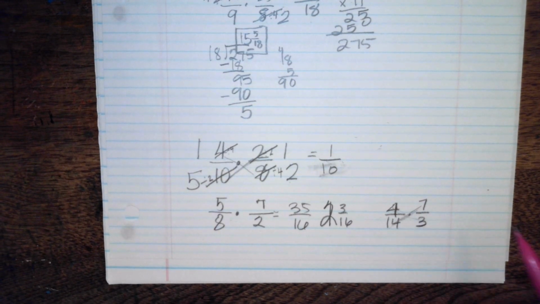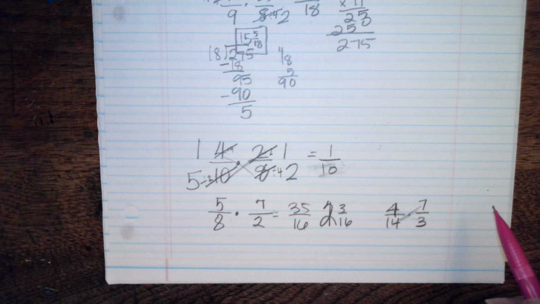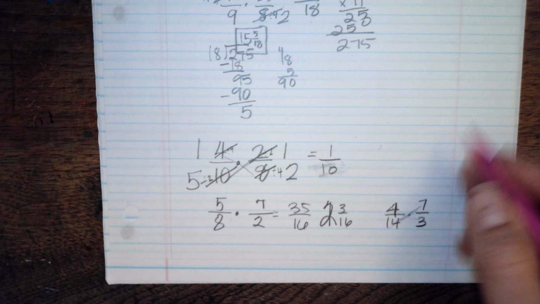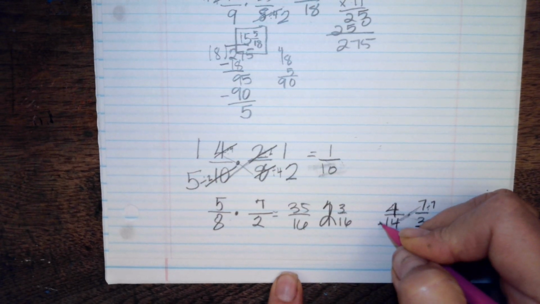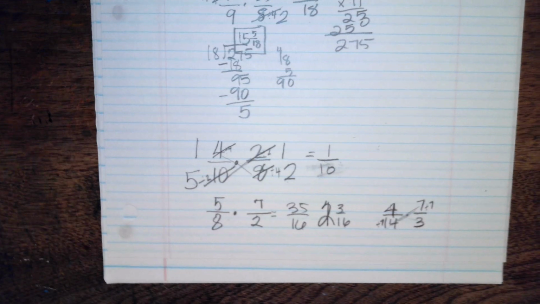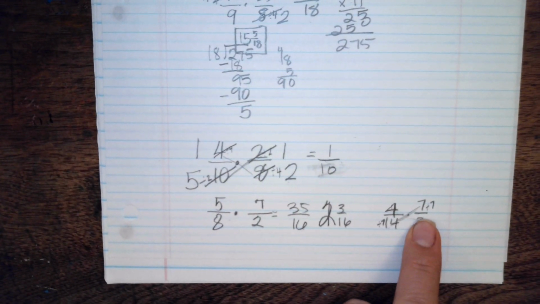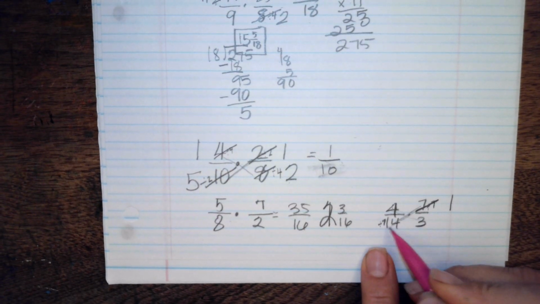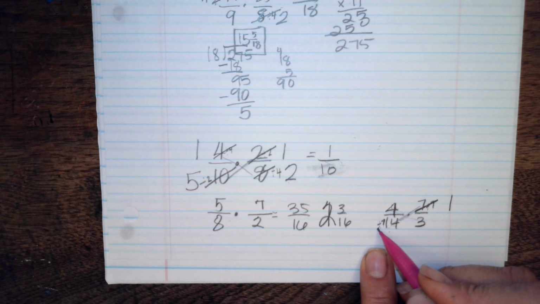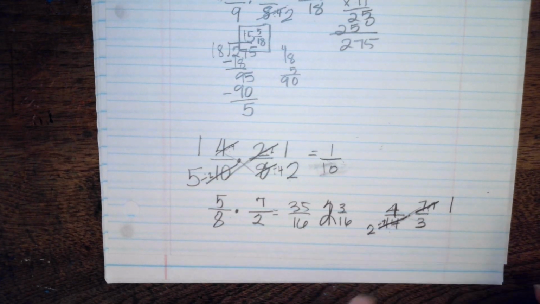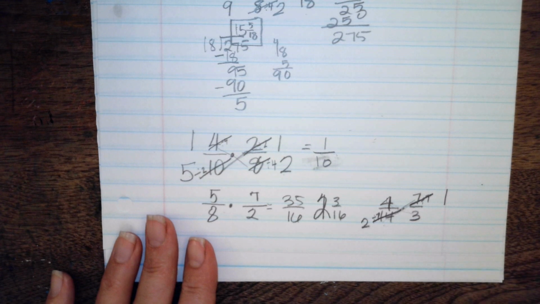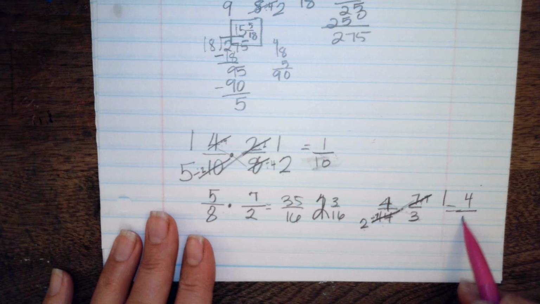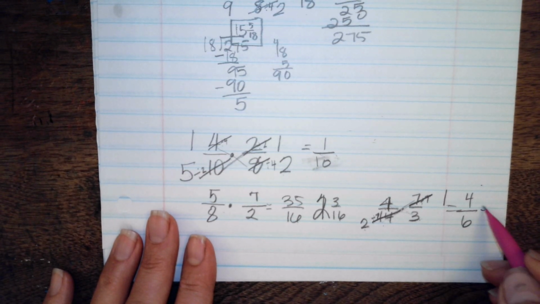Or say it was this, it does not. But these two do. What is my common number for 14 and 7? 7. Yeah, so you divide this by 7 and you divide this by 7. So what does this one become? 1. And then what does this become? 14 divided by 7 is 2, right? And then you do 4 times 1 is 4. And 2 times 3 is 6. And then you would simplify that.